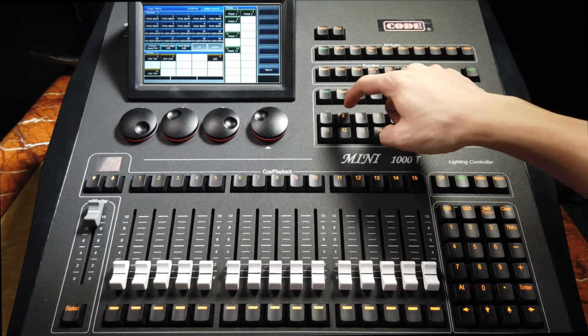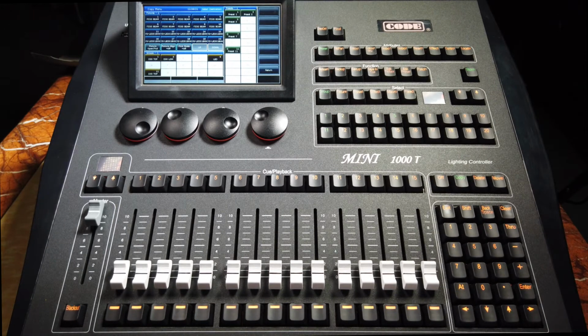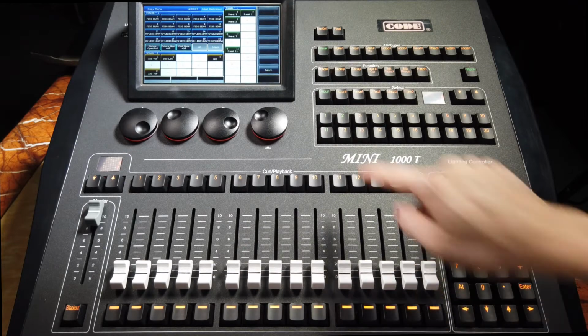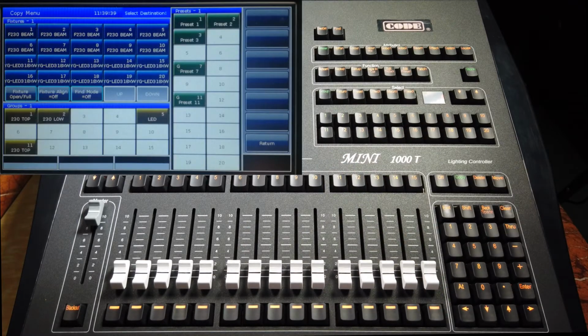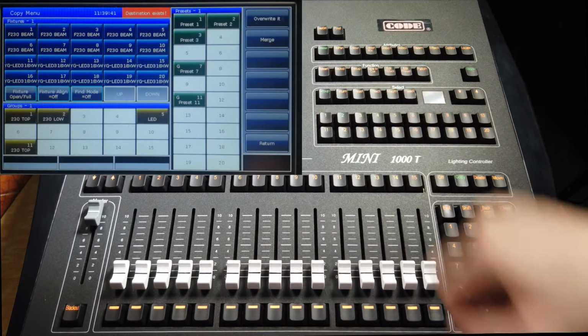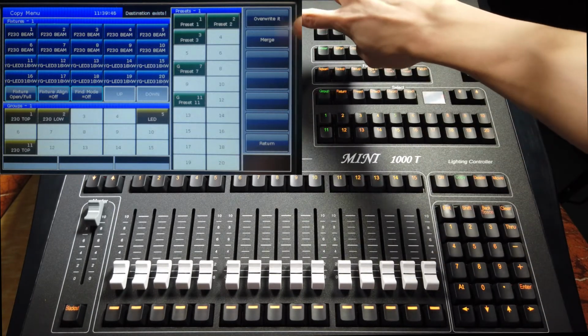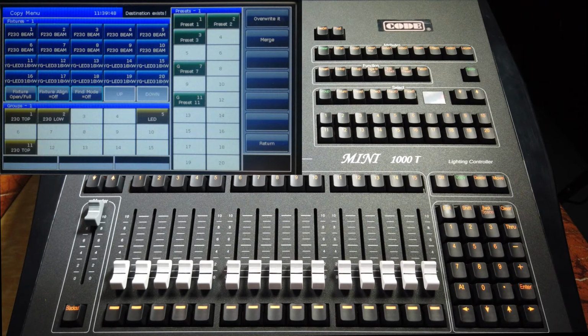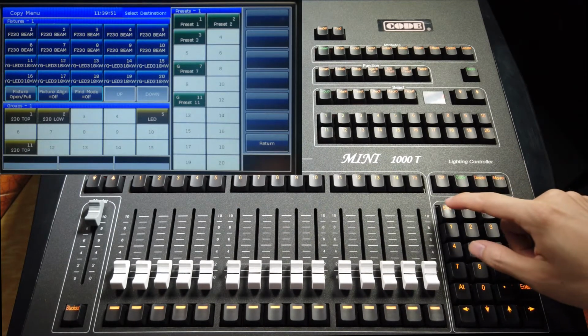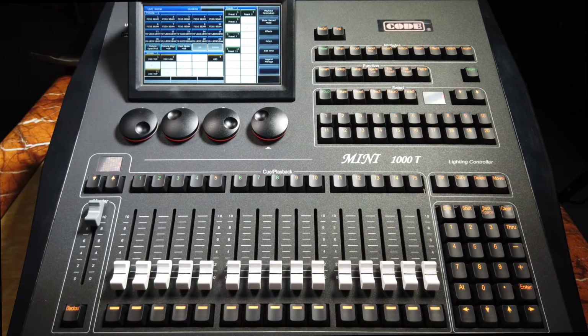Let's continue. For example, copy number 2. If there is already something in the target, for example, number 11 here, then when we press 11, we will have the options override or merge.